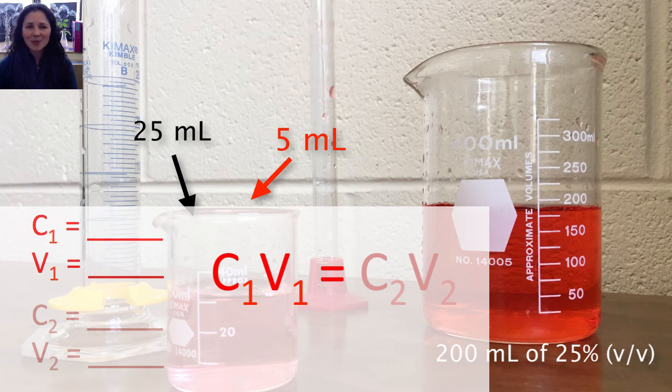Now let's see if you're right. Concentration 1 is referring to the first solution. And so the concentration I gave you was 25%. Now the first volume that I'll use is the volume that I actually used to make the new solution. This is not 200 milliliters. In fact, it doesn't matter how much red solution I started with.